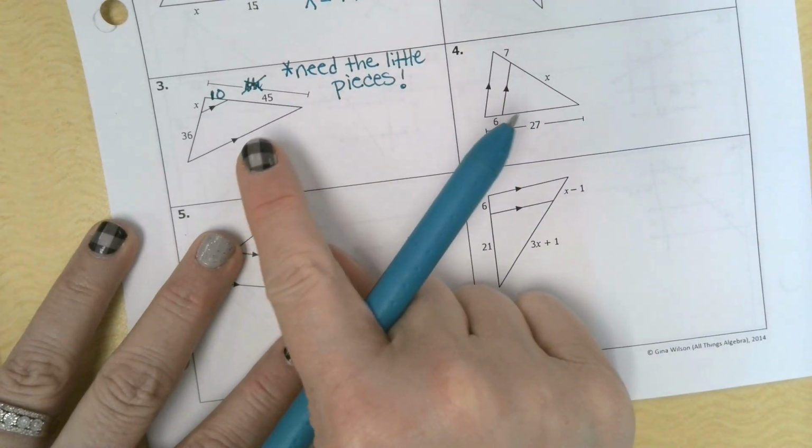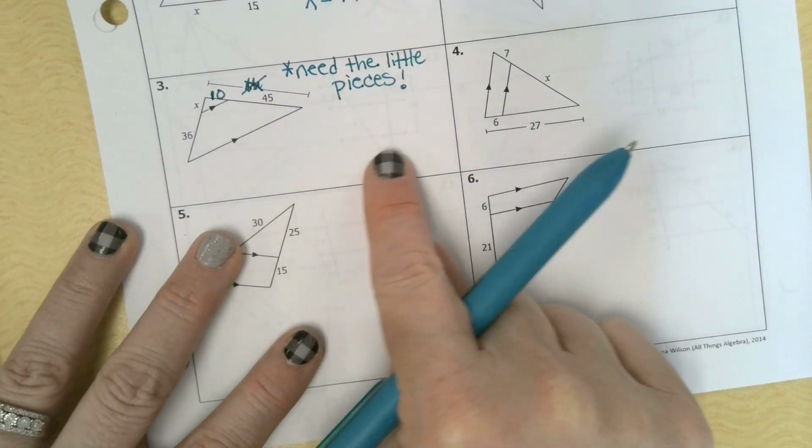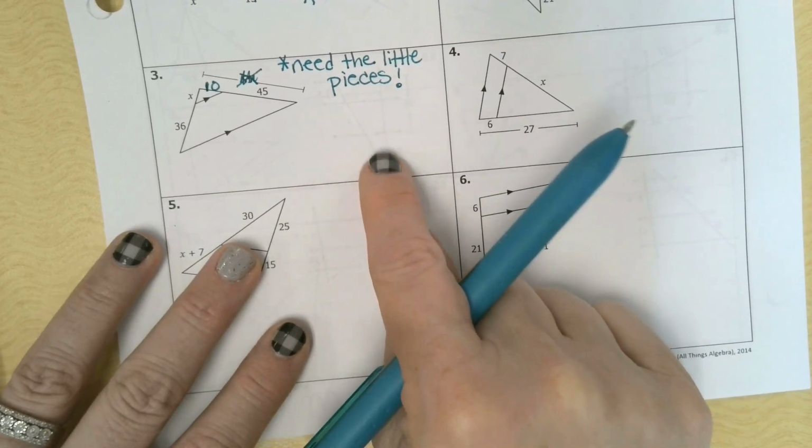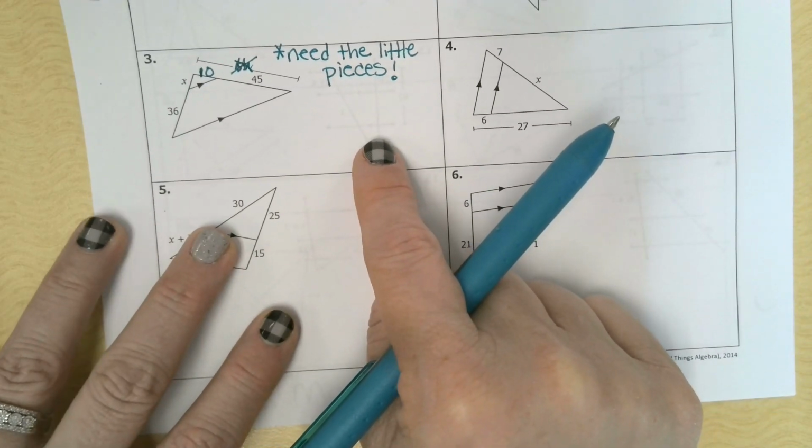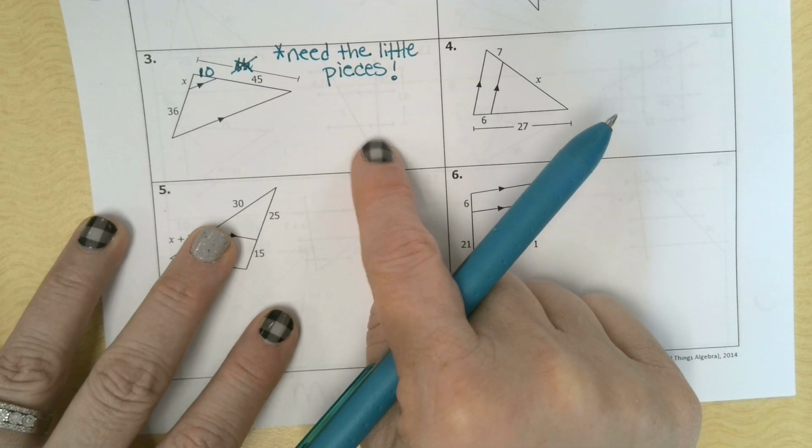I want you to show me how you would set this up and go ahead and work this one out. This is going to be one of the questions that you answer to get credit on the notes. Work this one out.